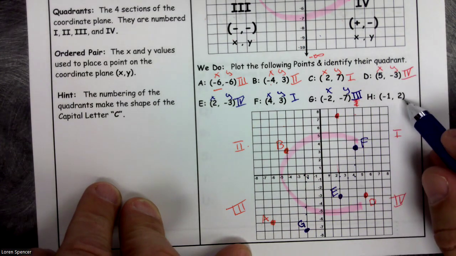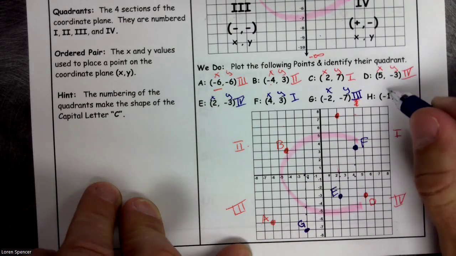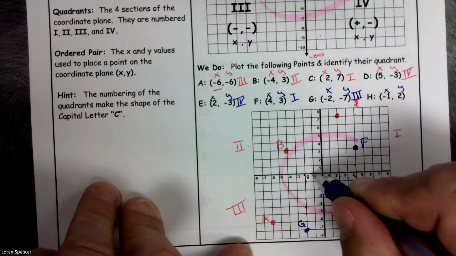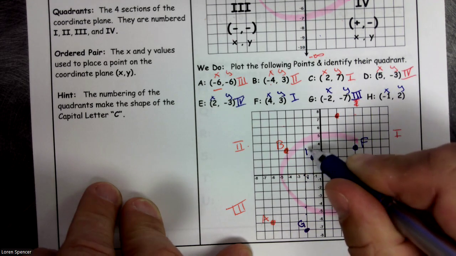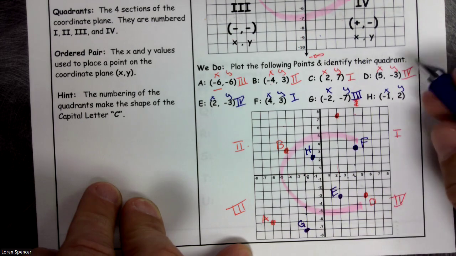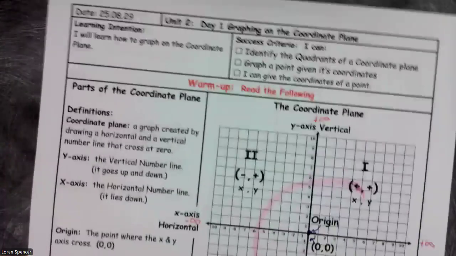And finally, negative 1, 2. Back one, this is my X, this is my Y, so back 1 and up 2. So letter H happens to be in quadrant 2. All right, moving on.